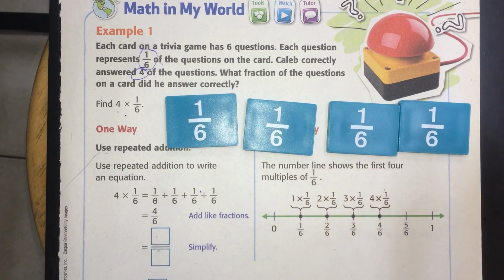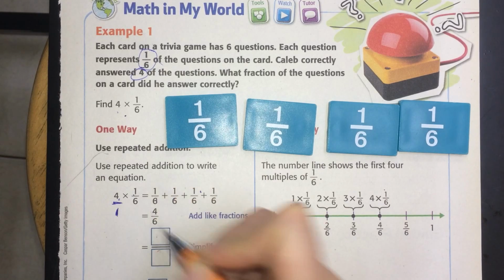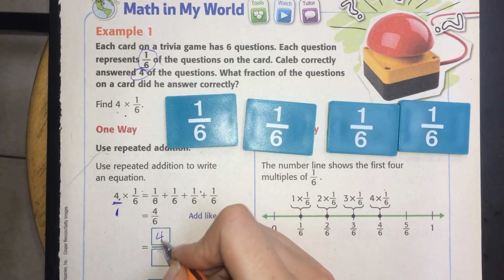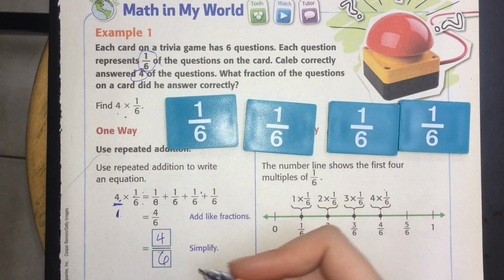And another way you can do that is multiplying, right? 4 times, so you put the whole number over 1. 4 times 1 is 4. 1 times 6 is 6. So 4/6. And of course we want to simplify.